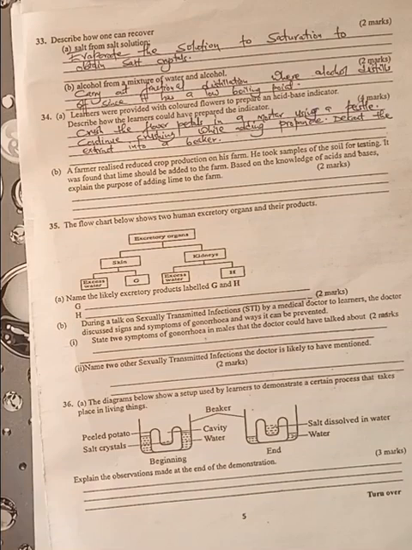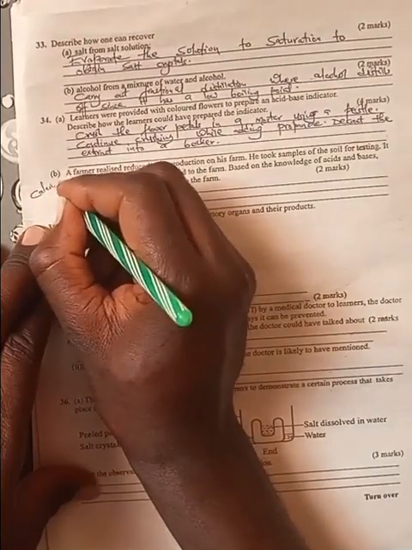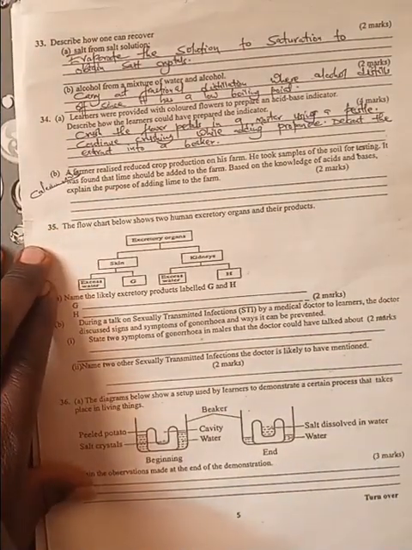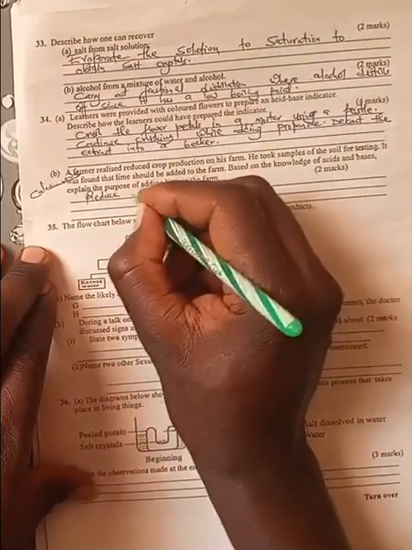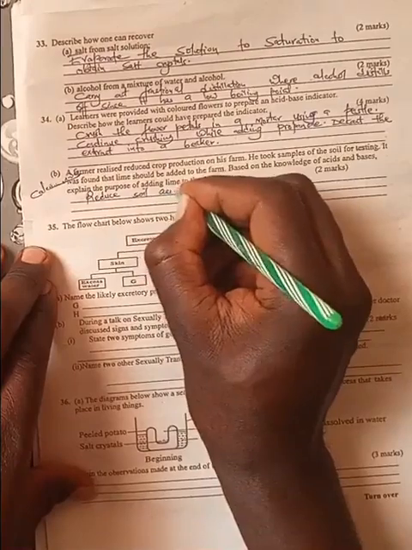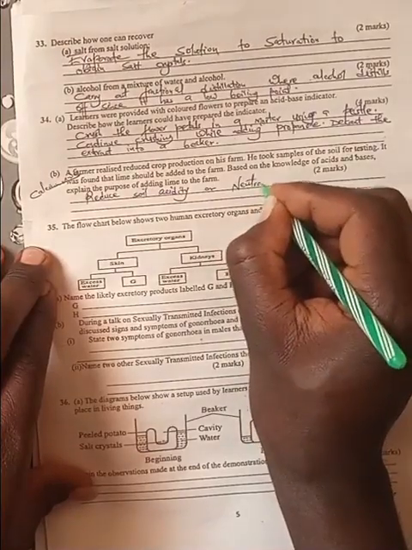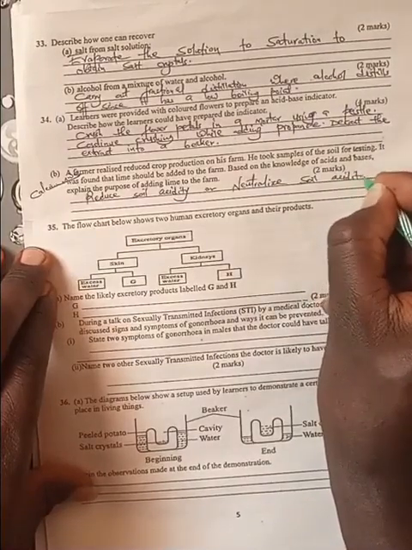Question B, application of acids and bases. In this case, you are required to give the function of lime. First you need to know what lime is. Lime is calcium oxide, which dissolves in water to give calcium hydroxide. That is a base. In an acid soil, it will neutralize or reduce the soil acidity, since it is a base.